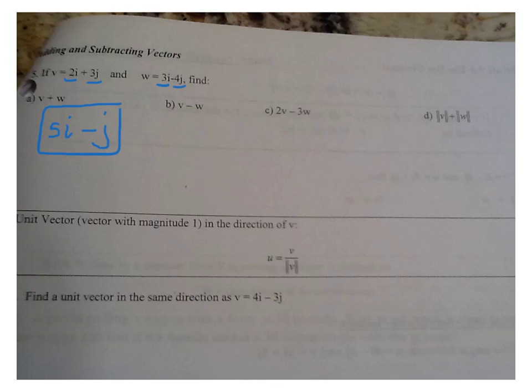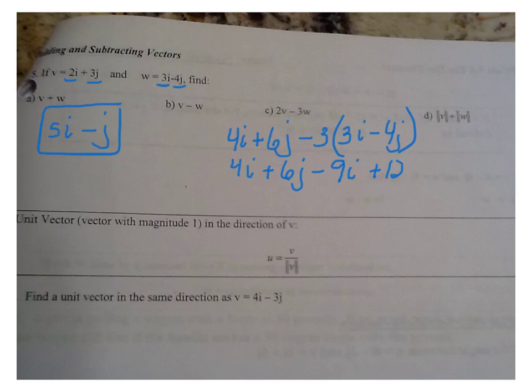Let's do one more. Let's actually skip over to part C. Just like from Algebra 1, 2v would be 4i plus 6j. I'm just doubling both of those. And then a minus 3w. Let me go ahead and write it out, just so you don't get thrown off by that negative. Here's my minus 3w part. And then you can see, I'll show a little bit of work. You probably don't even need to show this much. Distribute that negative 3 through, and then finally combine like terms.